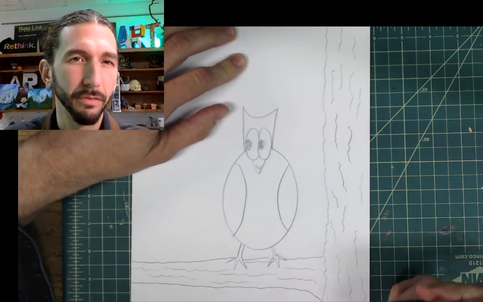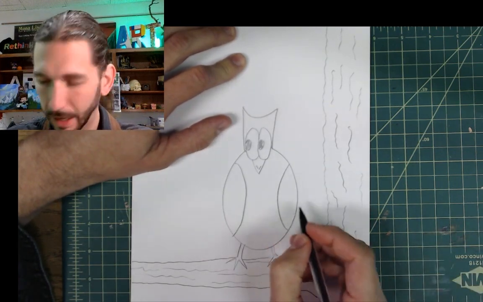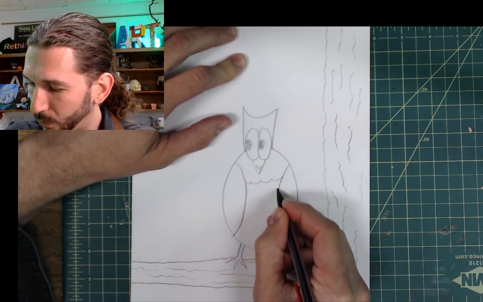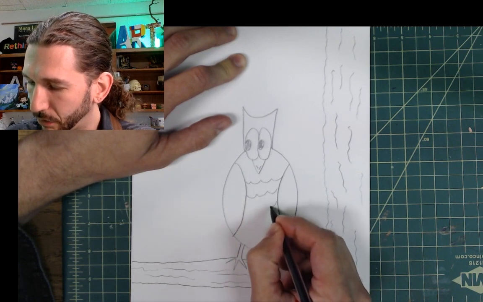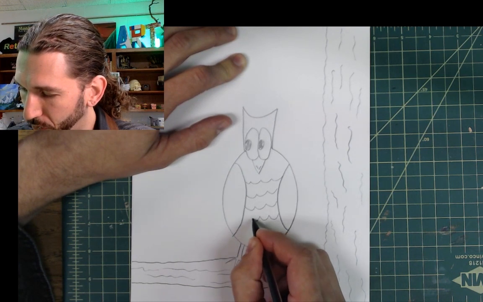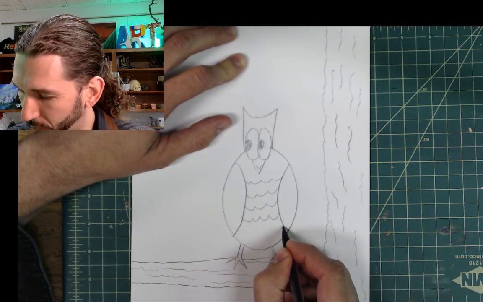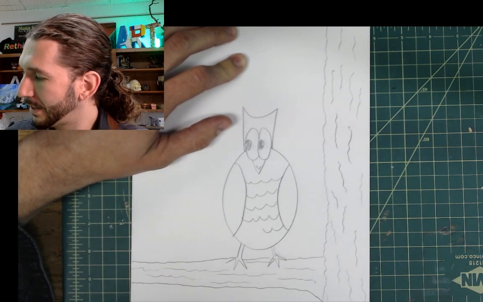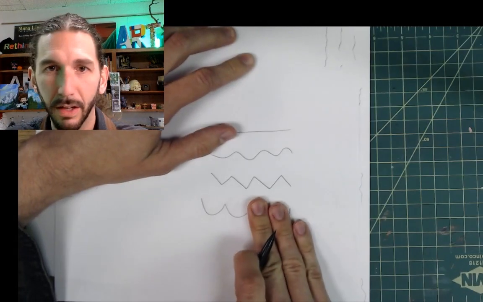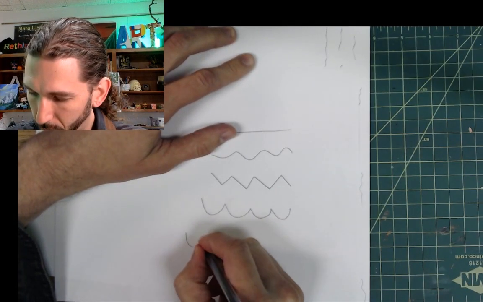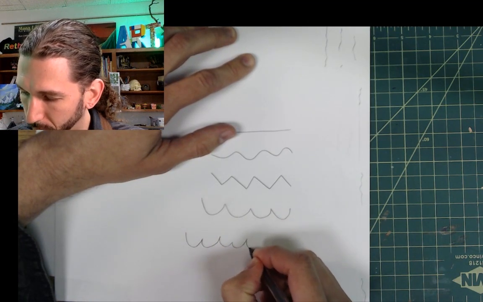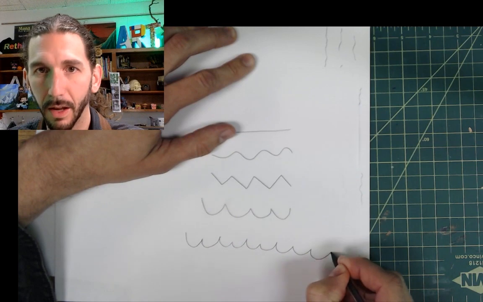Owls are soft and fluffy, so I think a fluffy line would be good for this. Doing these wavy lines kind of looks like rows of feathers, right? Shows the texture and how it feels. If you're not sure how to draw that line, well, let's look. If you look at this, it's kind of like a lowercase w, right? But it's a lowercase w that keeps on going. Bouncing and bouncing and bouncing.